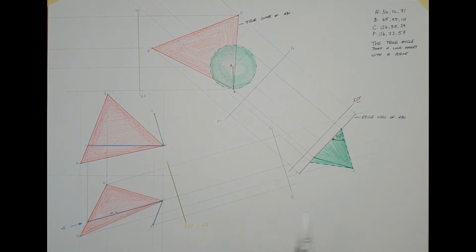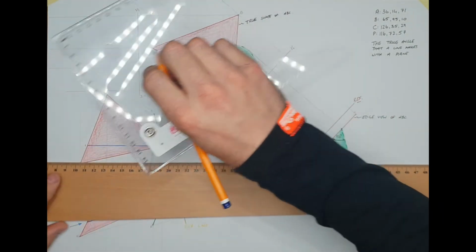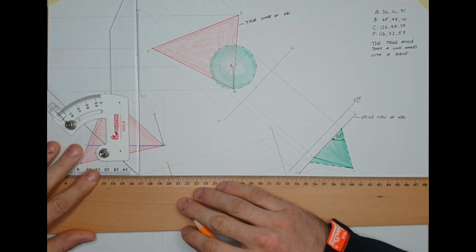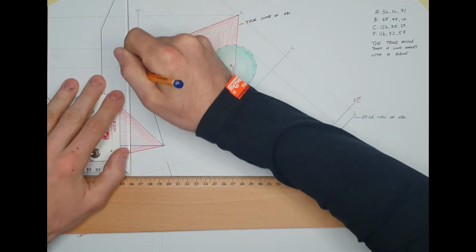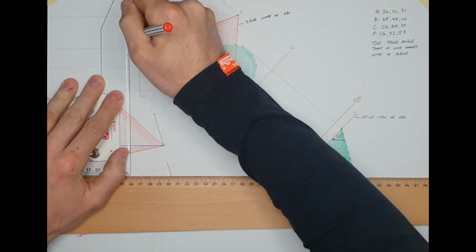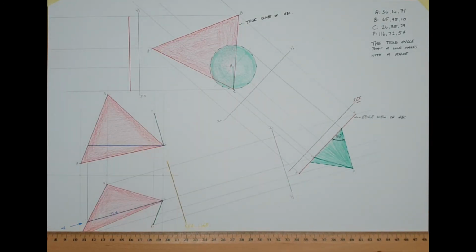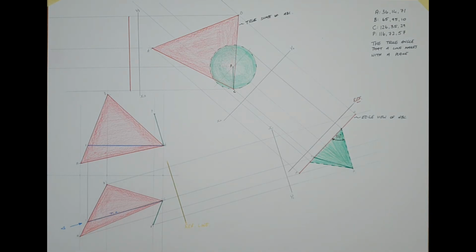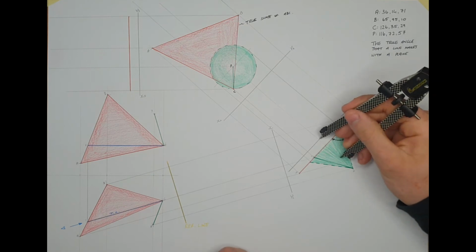Just to ensure that's accurate, if they're equidistant from the XY line up there, I should be able to do it with my adjustable. And I'm going to go ahead and just put that in there red as well. That is once again an edge view of the plane. What else do I need? I need the point P. From the reference line now, of course, not from the red line.